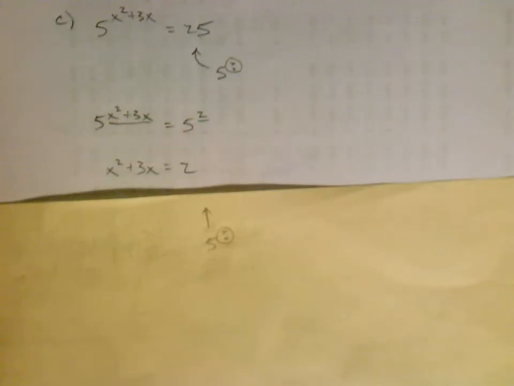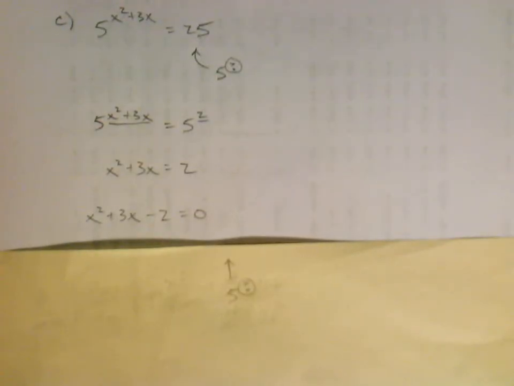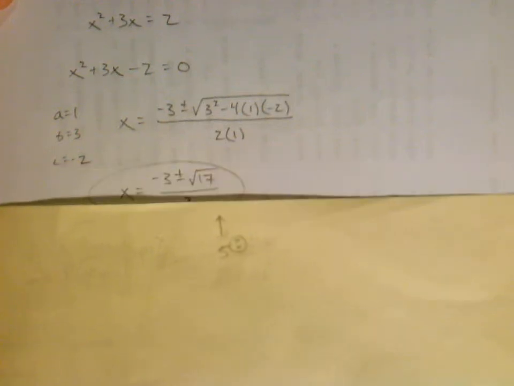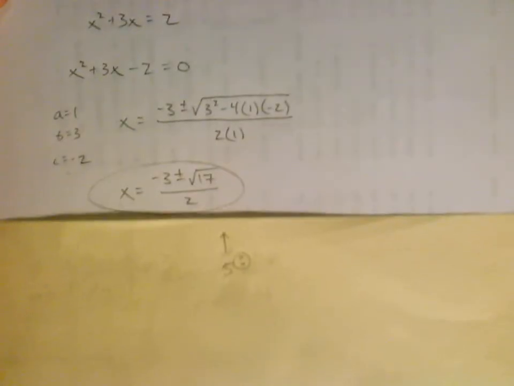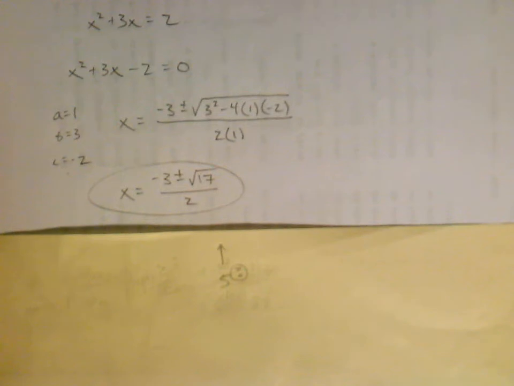We're going to subtract the 2, make it equal to 0, and we're going to go for the quadratic formula on that quadratic equation. x squared plus 3x minus 2 equals 0. So I've got my values of a, b, and c. All right, 1, 3, and negative 2. Going to go ahead and plug those in. Negative b plus or minus the square root of b squared minus 4ac, all over 2a, would look like that.